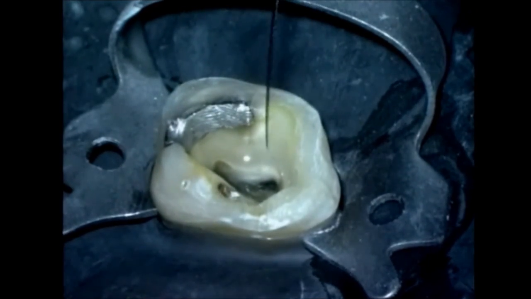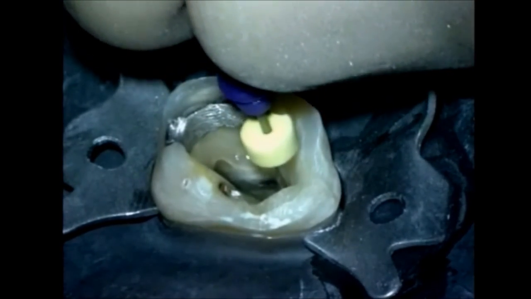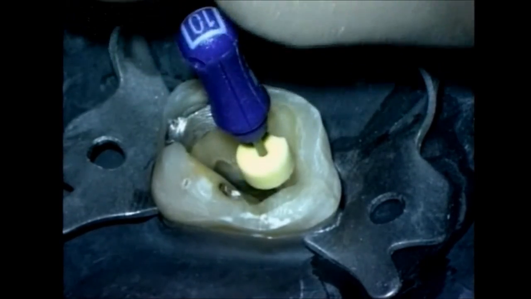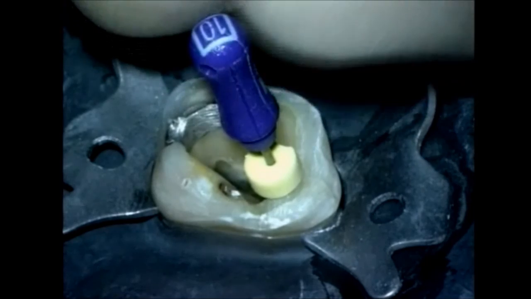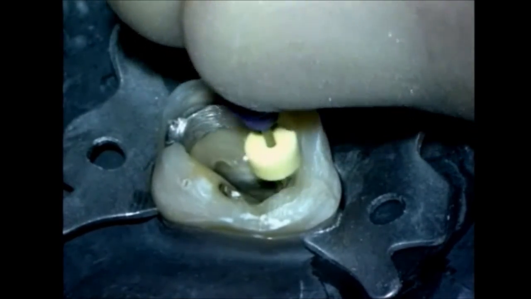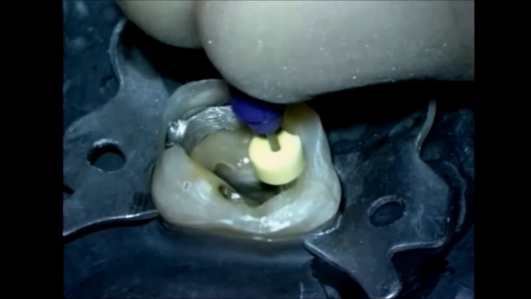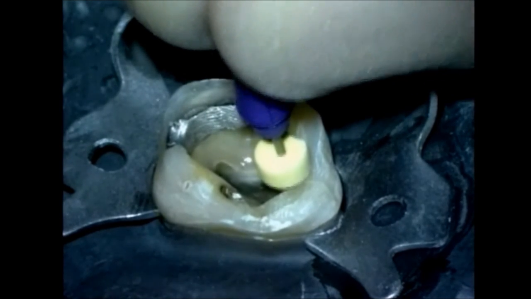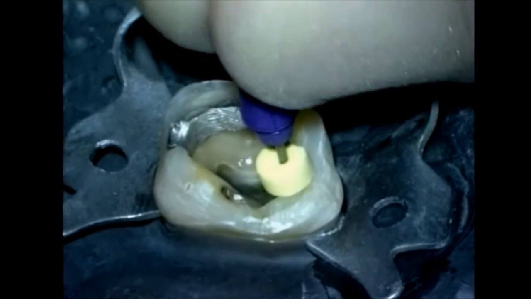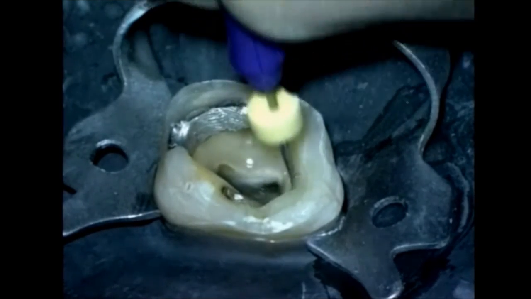Irrigate, recapitulate, and re-irrigate. The 10 file is easily passed through the pre-enlarged canal. A pre-enlarged canal will generally allow the 10 file to slide to length. Once we're at length, stay at length, and carefully and repeatedly explore and refine the glide path. When we have a smooth and reproducible glide path, patency is established. Check the glide path by taking progressively longer strokes.